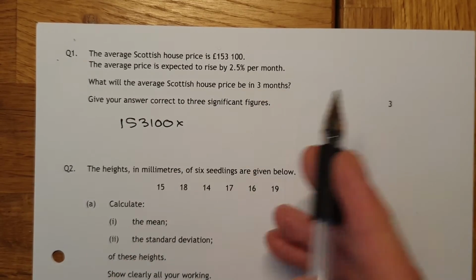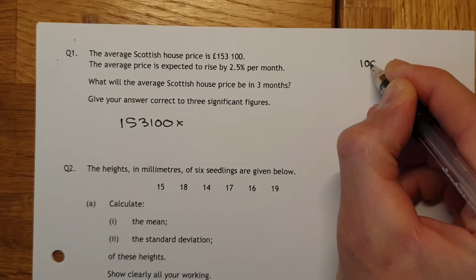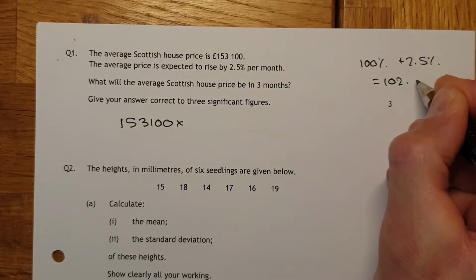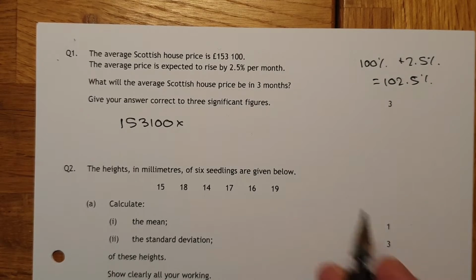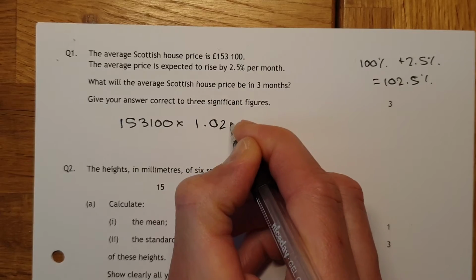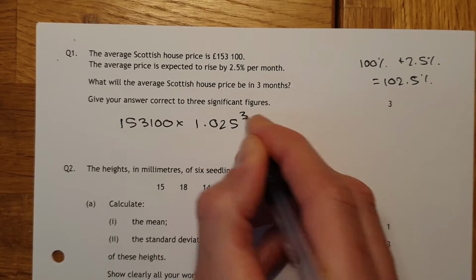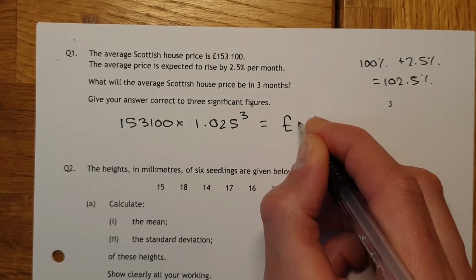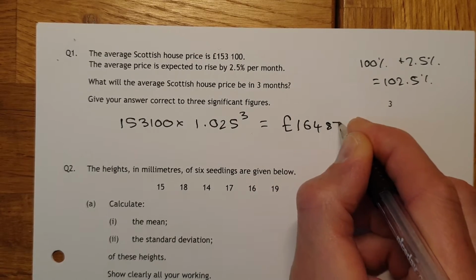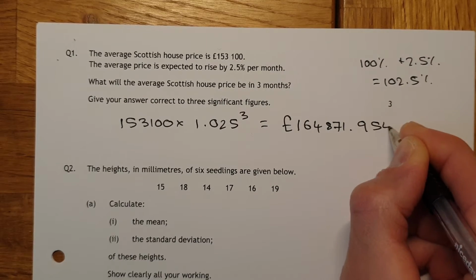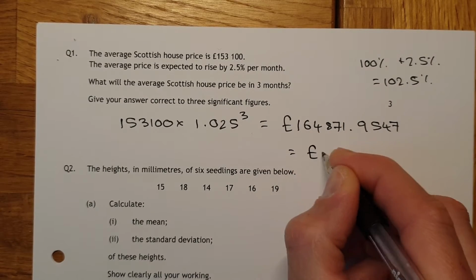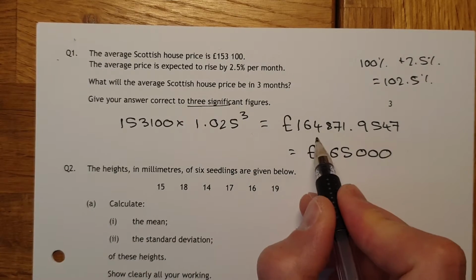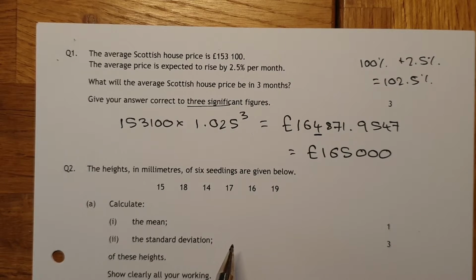Now it's a 2.5% rise per month, so that's 100% plus 2.5% is 102.5%. So when we divide that by 100, it's going to be 1.025. It's over 3 months, so it's the power of 3. And if we multiply all these things together, we get 164,871.9547. That is 165,000, and that is to 3 significant figures. There's your third significant figure, it rounds up to 5.